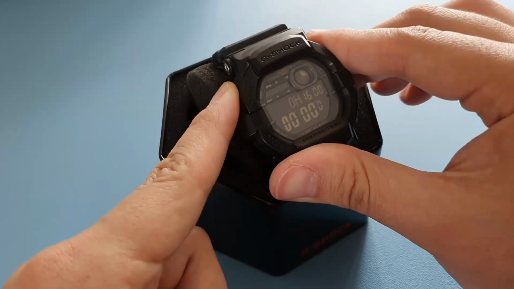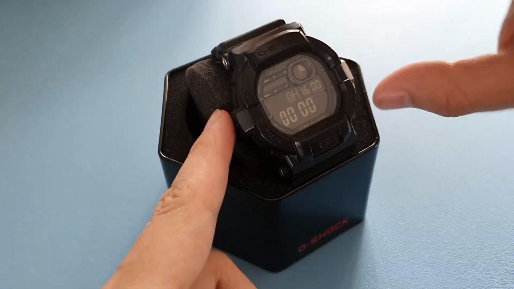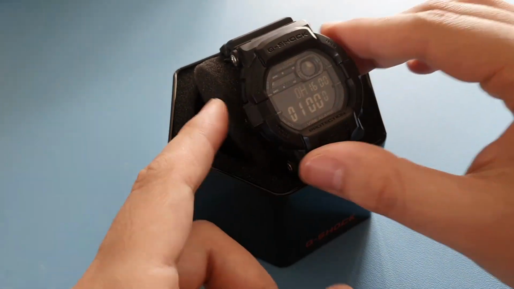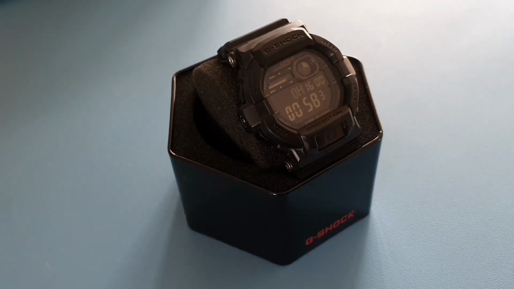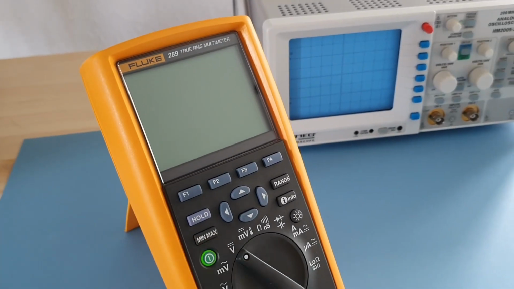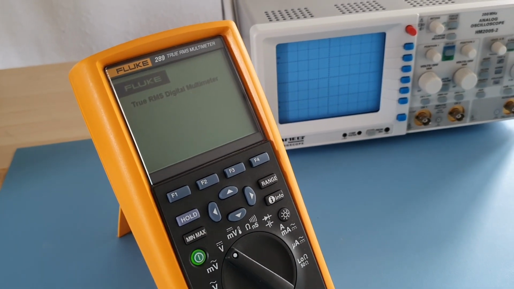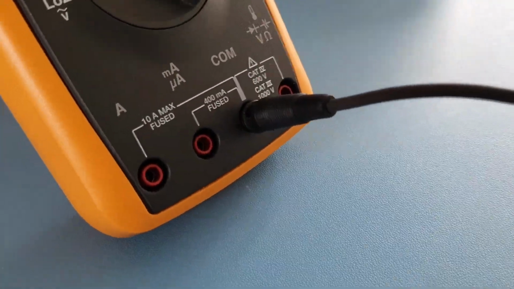Let's make an experiment. Let's take a timer for 1 minute. And we're going to measure a signal with a multimeter. Let's turn it on, and of course we need to connect it properly.